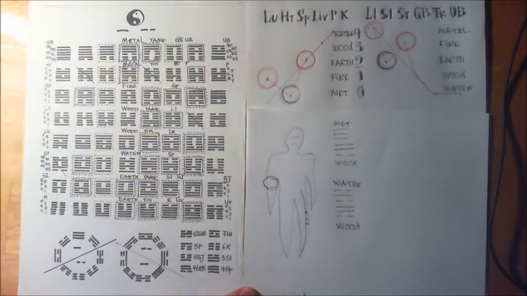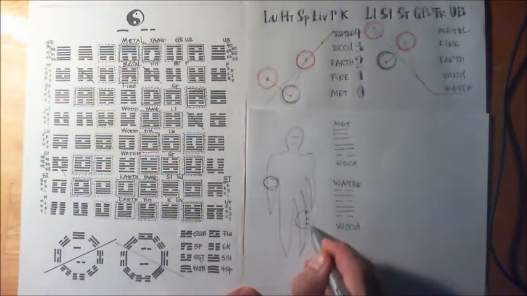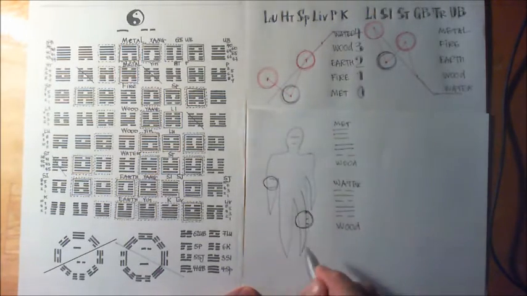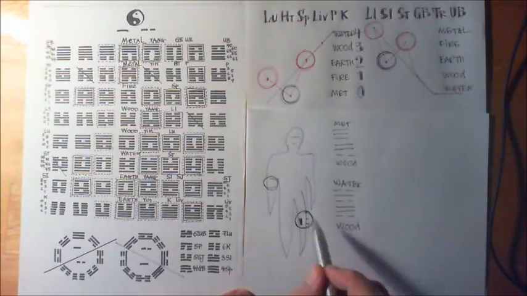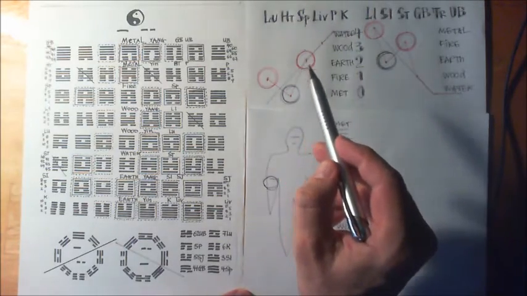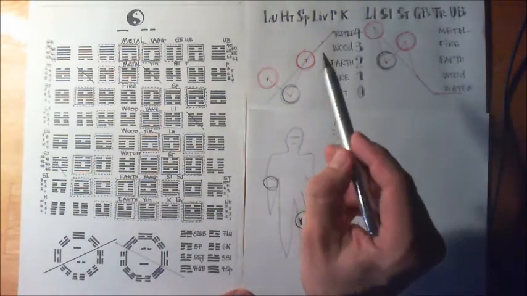So for example, we have a patient with a knee problem, and the knee problem, for example, corresponds to the internal part of the knee. So we have something like the spleen liver meridian.